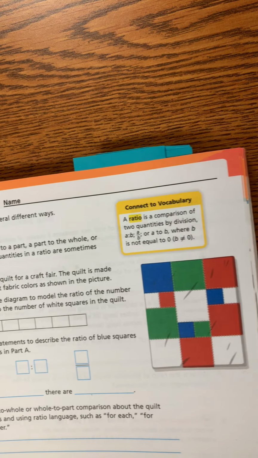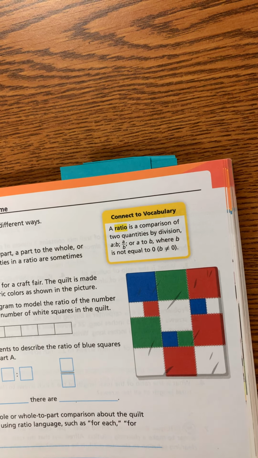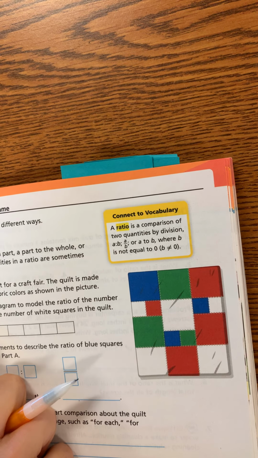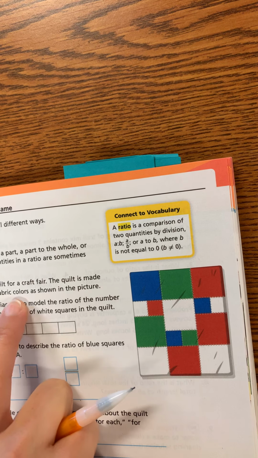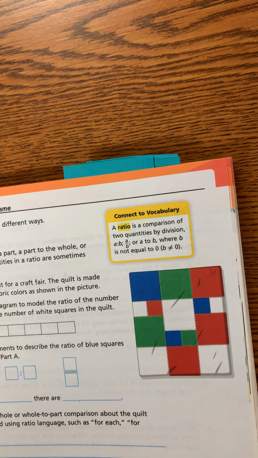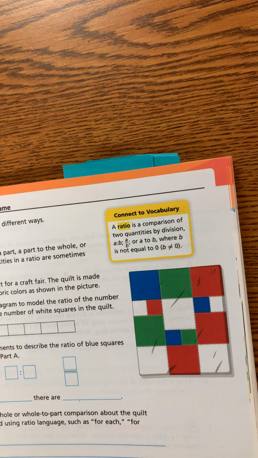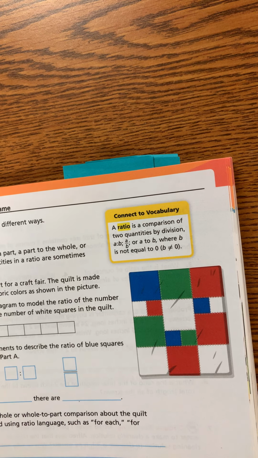We have this picture of this quilt over here. Imagine this is a quilt, a nice blanket you have at home. It says Erin is making a quilt for the craft fair. The quilt is made with 4 different fabric colors as shown in the picture, which I can see right here. Complete the tape diagram to model the ratio of the number of blue squares to the number of white squares. So let's just count.